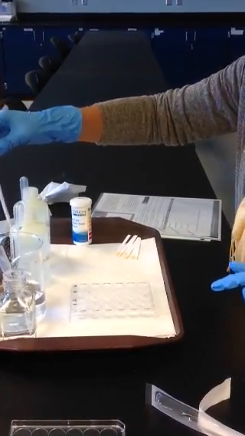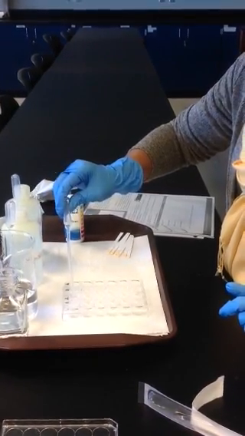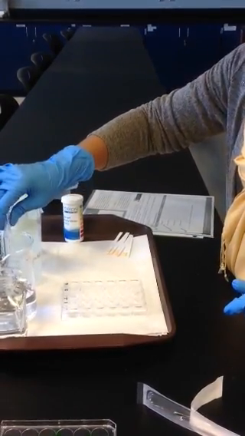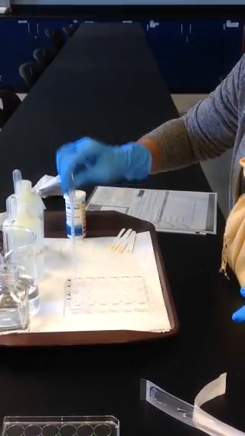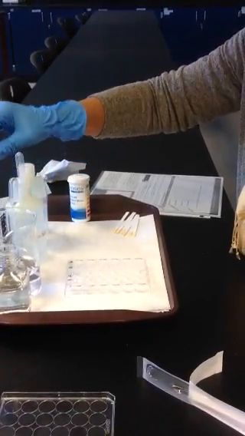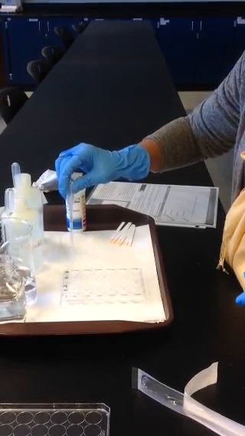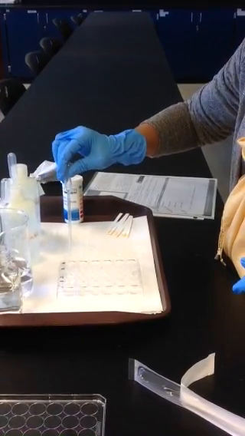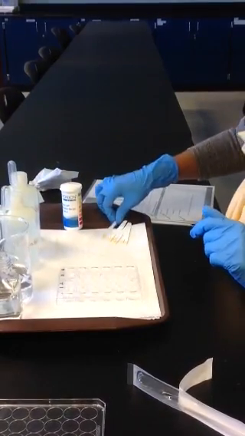So here's the non-buffered solution, which is distilled water. I'm filling well number 1 half full and well number 2 as well, half full. Then I'm adding this, the buffered solution, to well number 3, half full, and well number 4, half full. So wells 3 and 4 contain the buffered solution, 1 and 2 non-buffered.